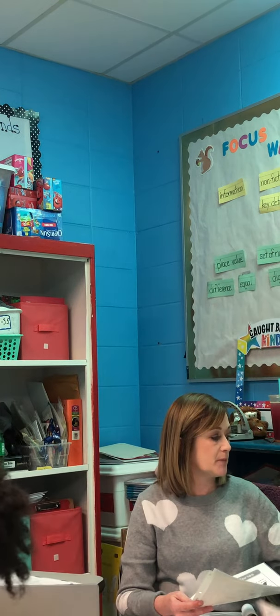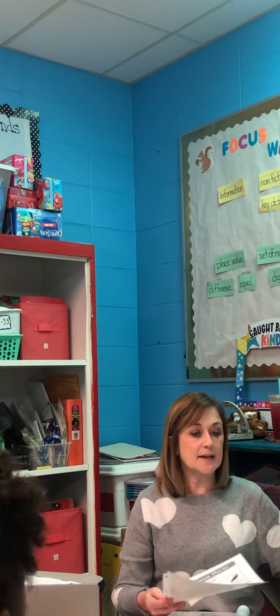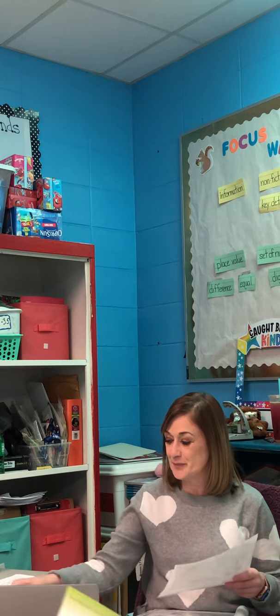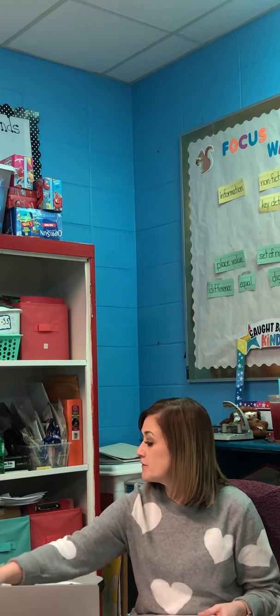I don't want y'all to do it. It doesn't have holes yet because I don't want y'all messing with the metal fasteners. So just set it in there, please. Set it inside your science portfolio. Good job. Set it inside your science portfolio. Go ahead and put your name.